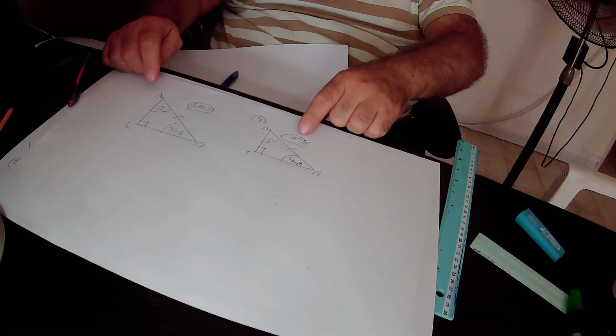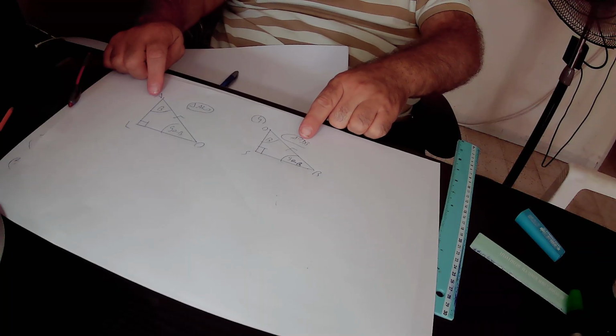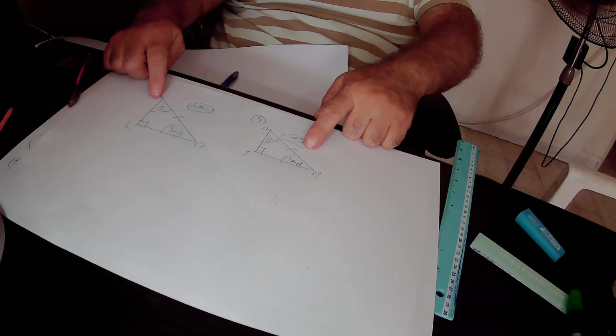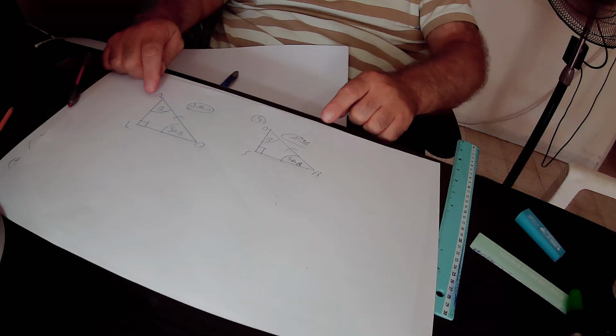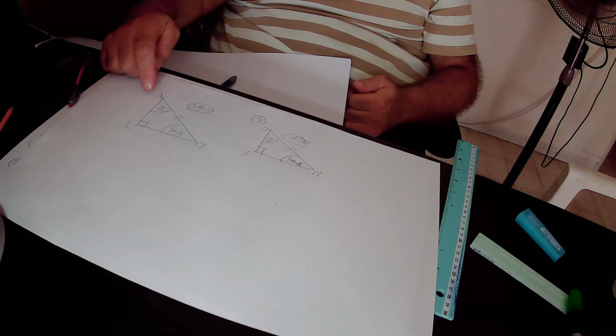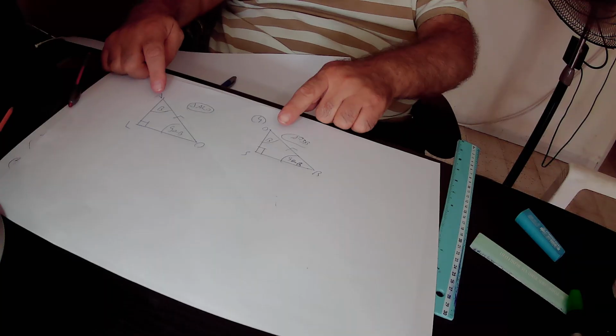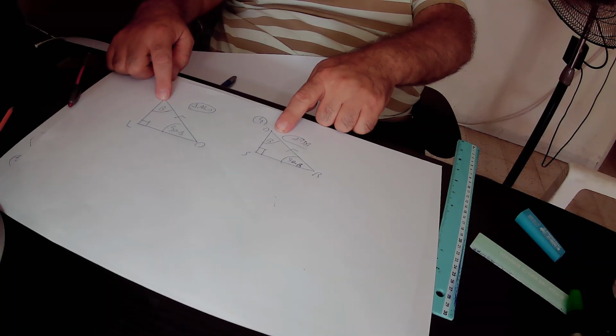Those are the two triangles from the original drawing, so why can those two triangles be congruent to each other? First of all, those two angles are both equal to beta and therefore they are equal to each other.